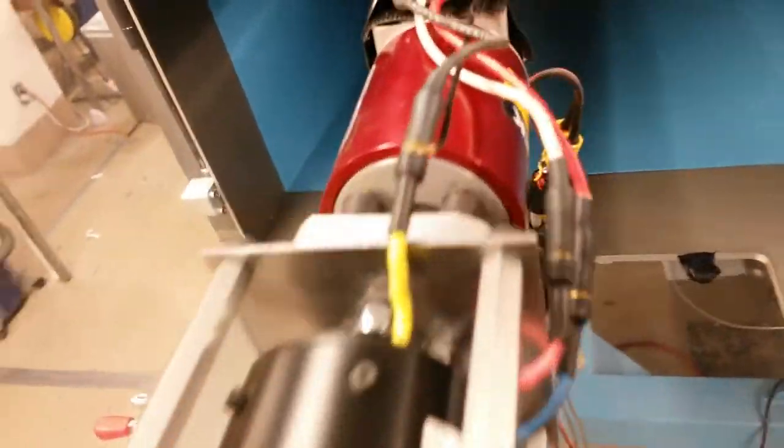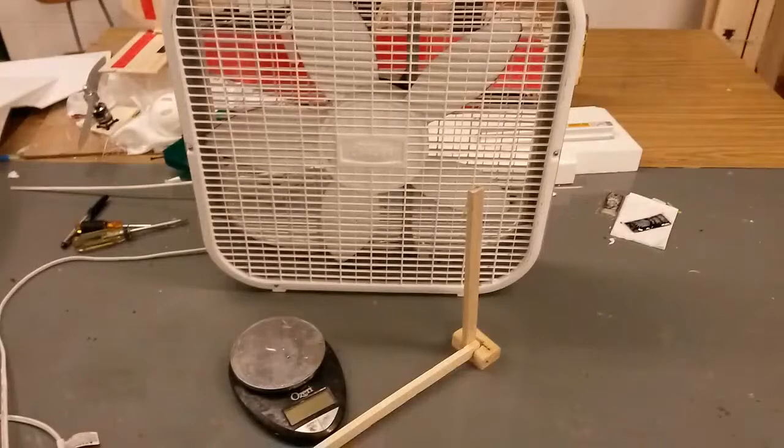Research-grade measurement tools used in the wind tunnel can cost thousands of dollars, but you can build a simple test stand for your design challenge for under $10. Here is everything you will need to perform this design challenge: a box fan, 2 scales, and the test stand that we'll be building next.